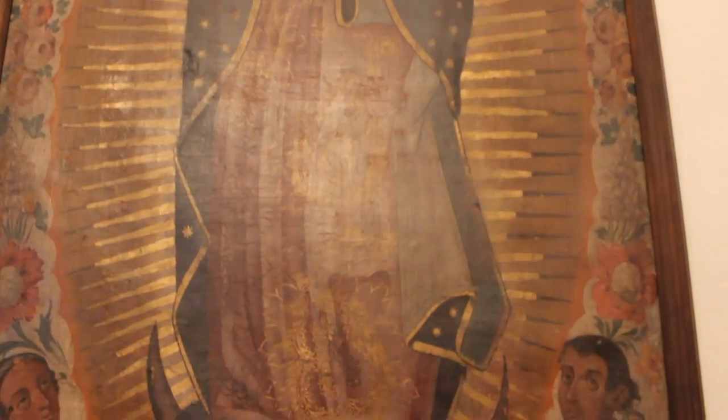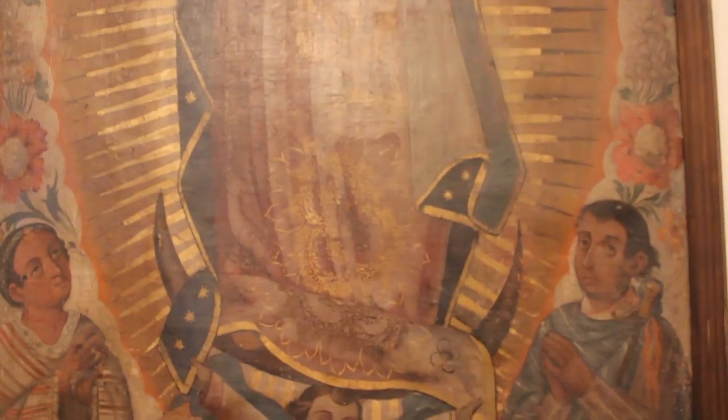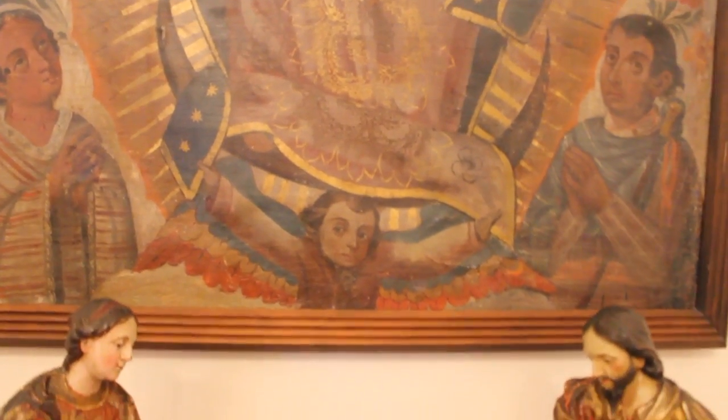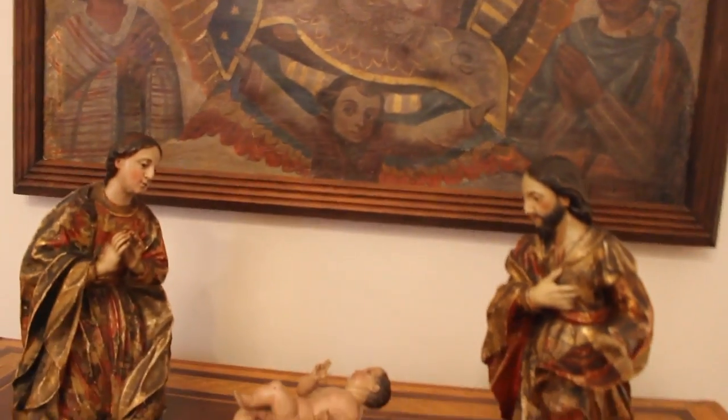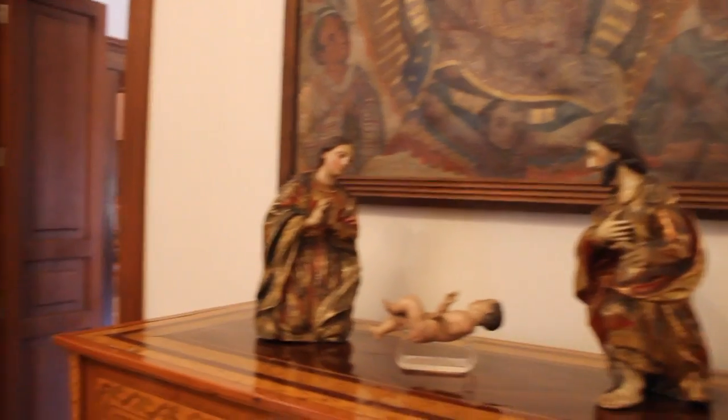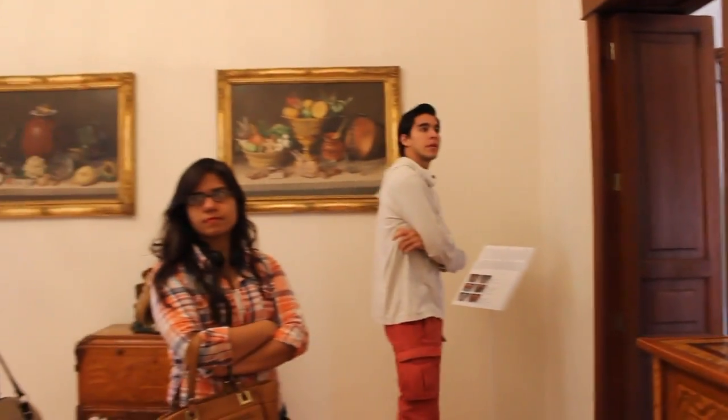The Virgin appeared on his ayate. It is important to recall that the same ayate, the same image that Juan Diego presented to Fray Juan de Zumárraga, is still in the Basilica de Guadalupe nowadays.